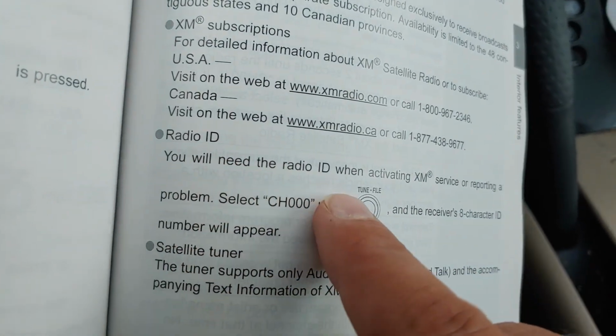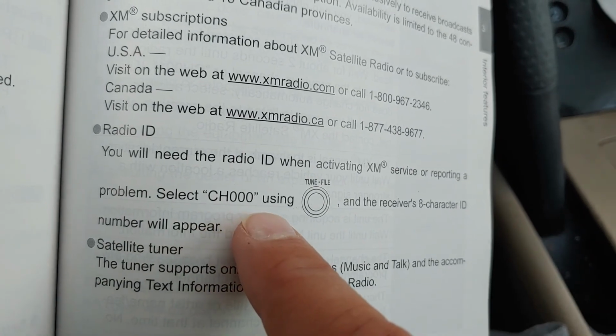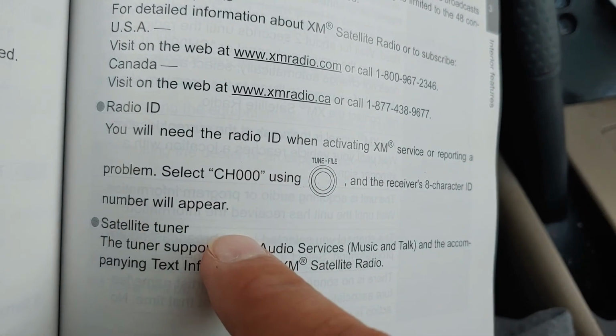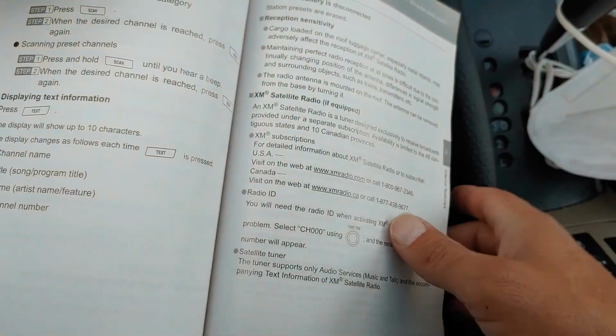Radio ID. You will need the radio ID when activating XM service or reporting a problem. Select CH 0 using tune file, and the receiver's 8-character ID number will appear. See? That's all you gotta do. So that's how you find your radio ID on your Toyota RAV4.